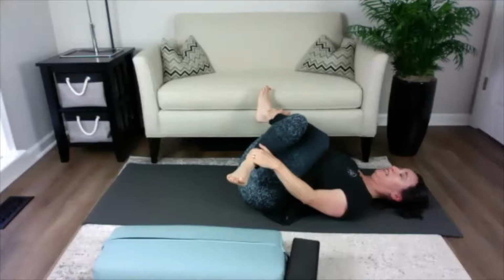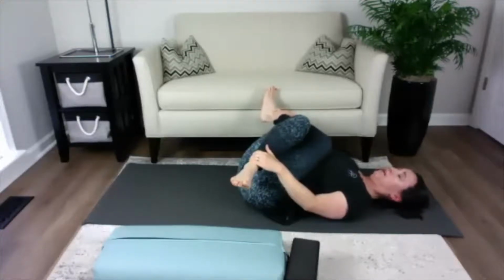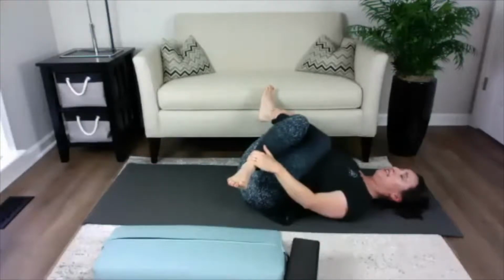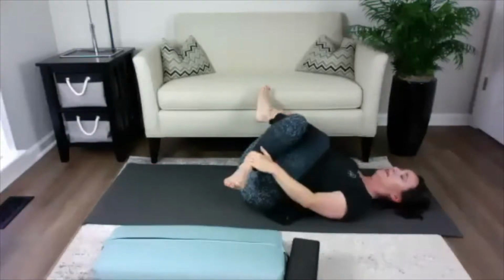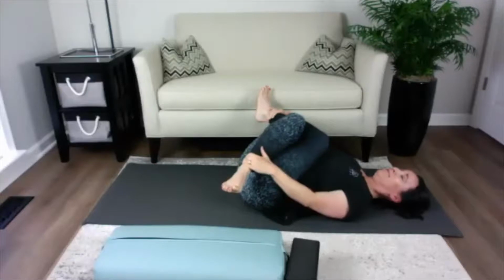Nice deep inhale in. And then as you exhale, pull those ankles upward, lengthen your neck, settle your chin. All right, let's find that deep diaphragmatic breath all the way to your pelvic floor. So deep inhale. And exhale. Soften your face, guys. Look like you're having fun. Nice deep inhale. And exhale.